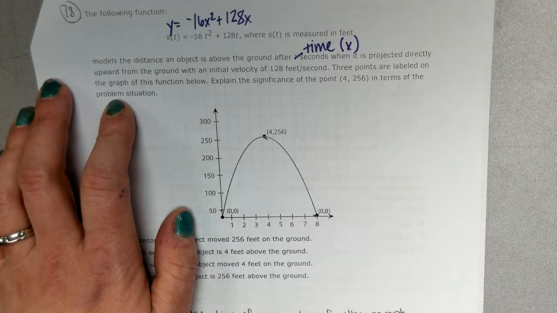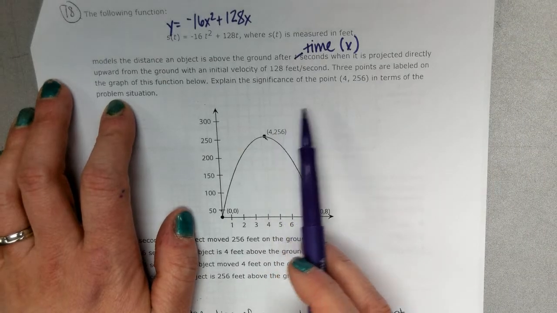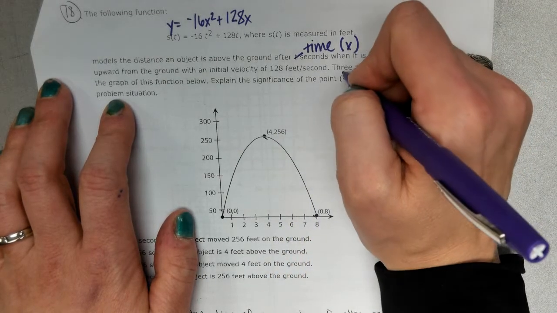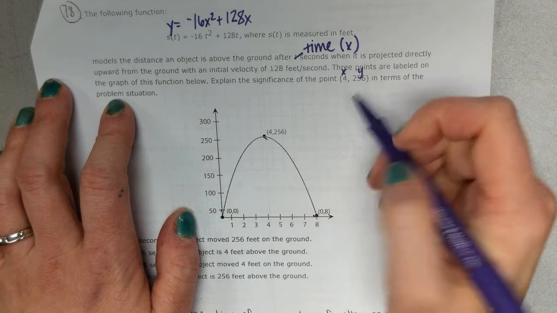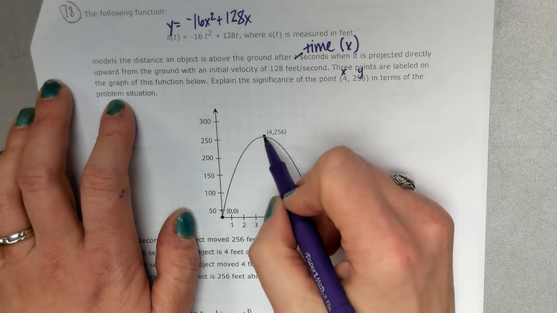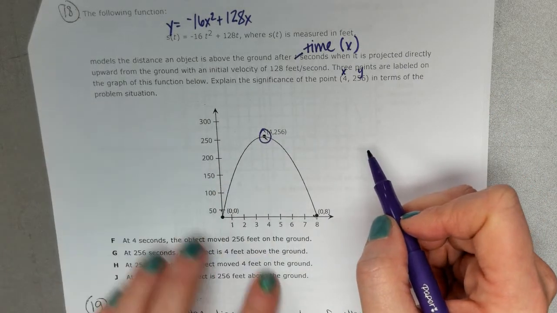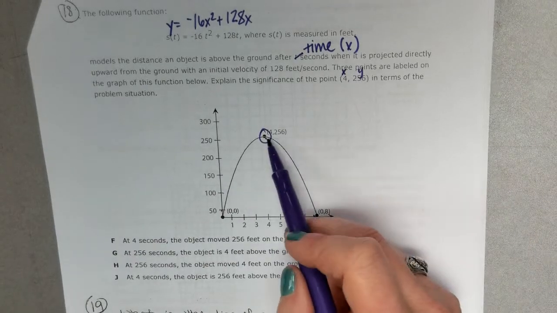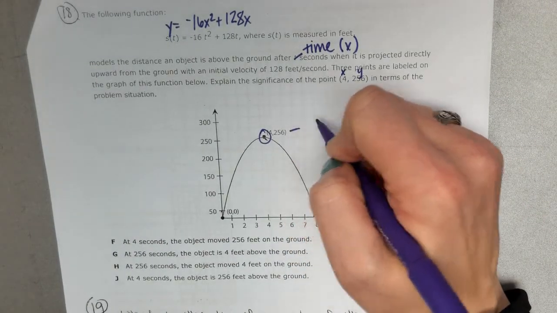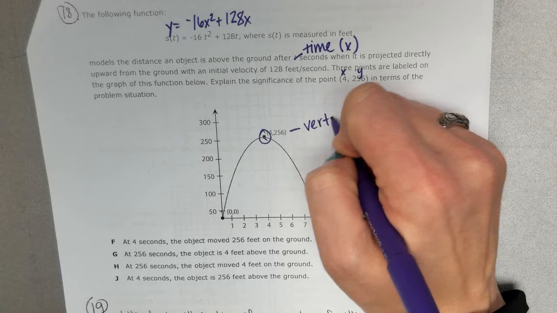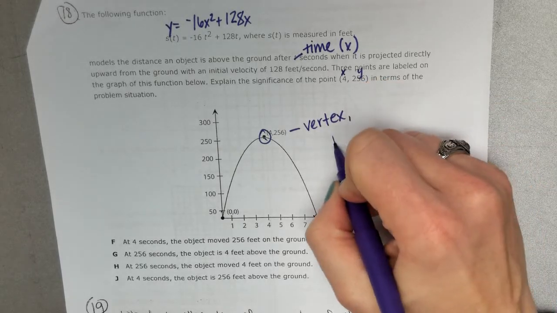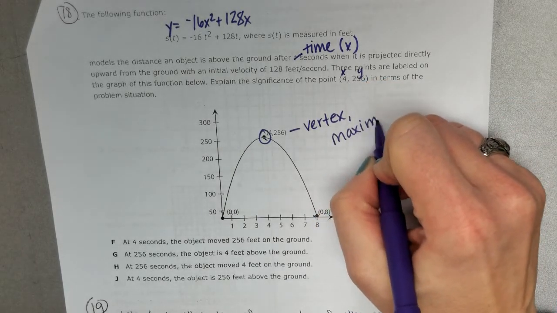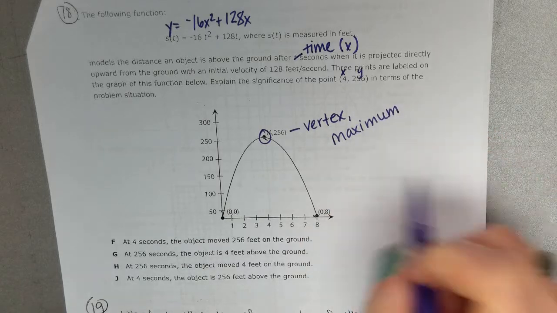Three points are labeled on the graph of this function below: 1, 2, 3. Explain the significance of 4, 256. So your x value is 4 and your y value is 256 in terms of the problem situation. What do we call this point? Well, that's going to be our vertex, and that is also the maximum point on the parabola. It's the highest point.